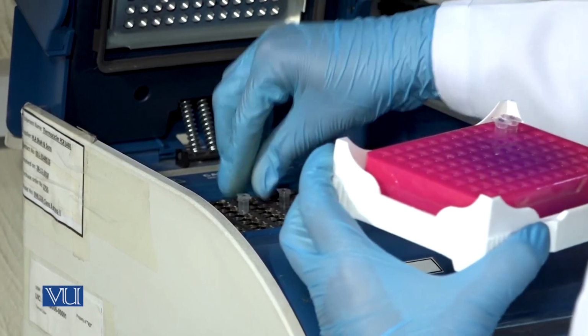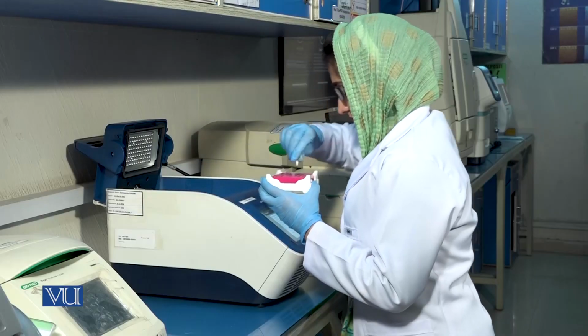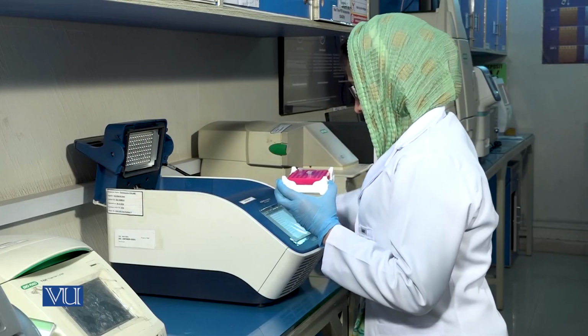After completion, store amplified DNA at -20 degrees centigrade or below until further use.